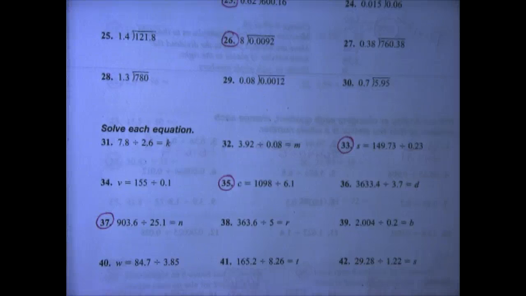Once you're finished, you have completed RTI skill packet number 6, and just remember that it is due on Tuesday, February 10th, and your quiz will be Wednesday, February 11th.